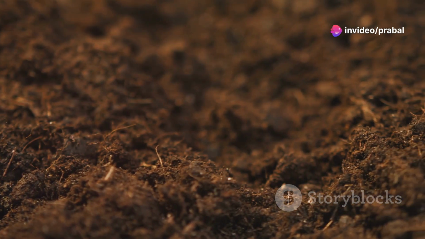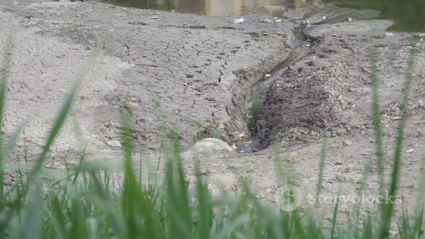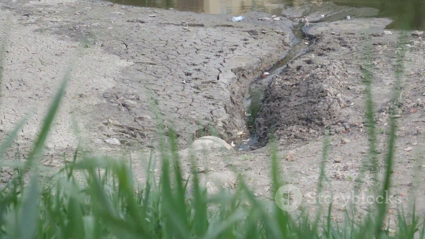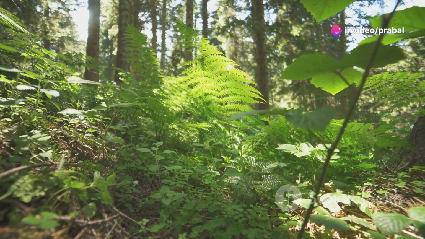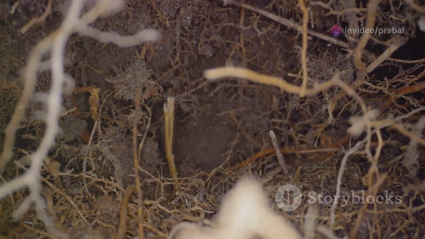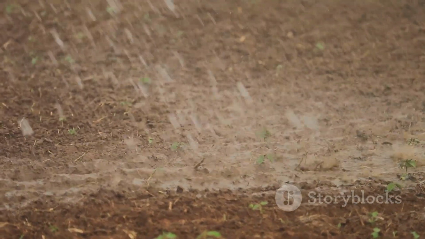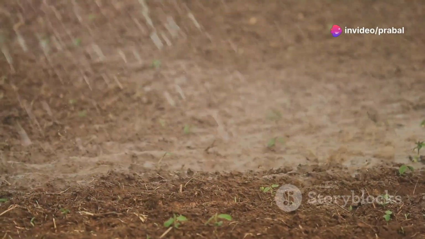The amount of water already present in the soil affects infiltration. Dry soil can absorb water quickly, while saturated soil has little capacity to take in more water, leading to surface runoff. Vegetation plays a significant role. Plant roots create channels in the soil, increasing its porosity and infiltration rate. Additionally, vegetation helps reduce the impact of raindrops on the soil surface, preventing compaction and enhancing infiltration.